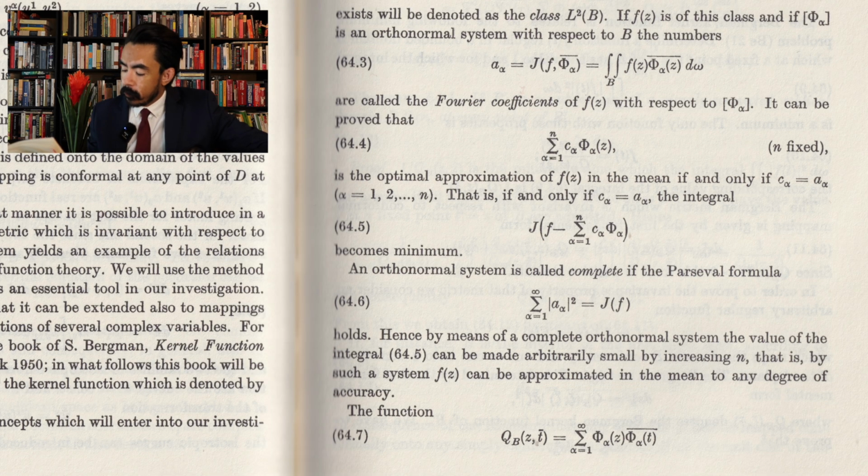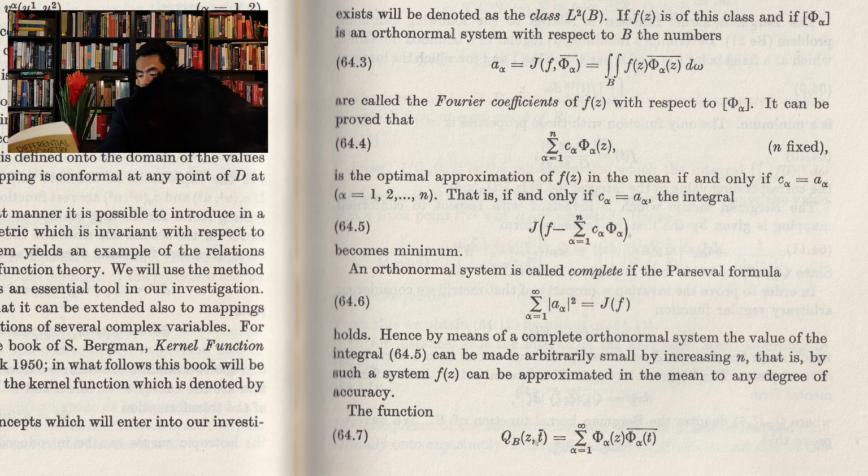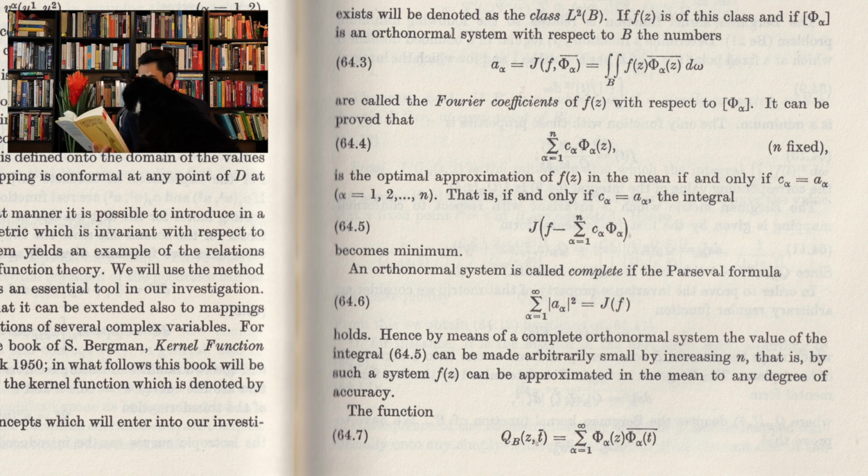It can be proved that the sum from the index α equals 1 to n of c_α times Φ_α(z), where n is fixed, is the optimal approximation of f(z) in the mean if and only if c_α equals a_α, where α is equal to 1 through n. That is, if and only if c_α equals a_α, the integral denoted by J of f minus the sum from α equals 1 to n of c_α times Φ_α becomes minimum.